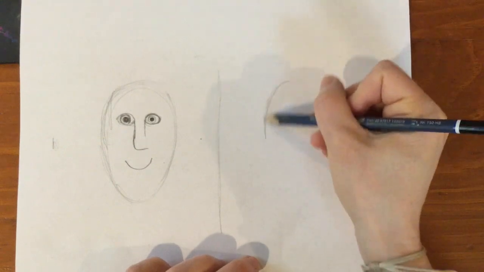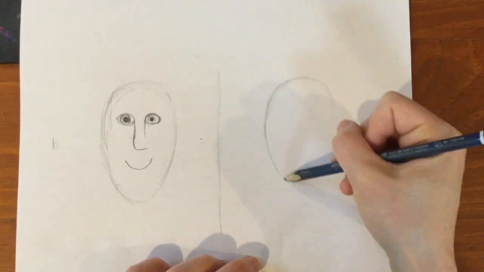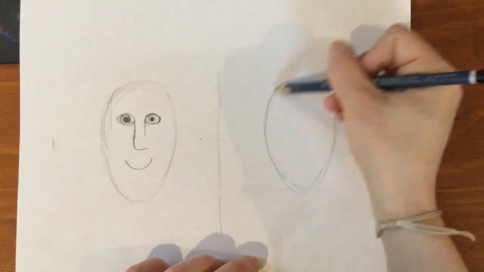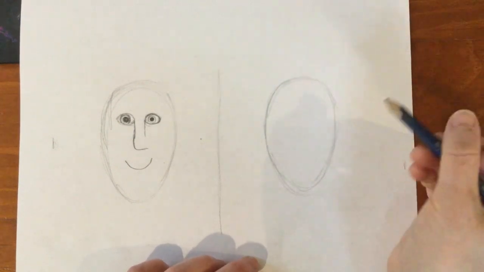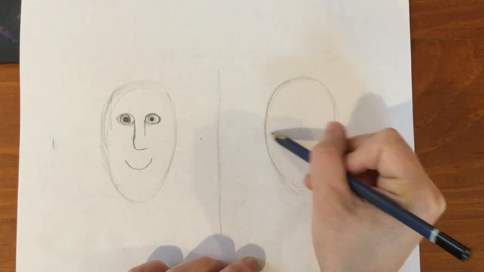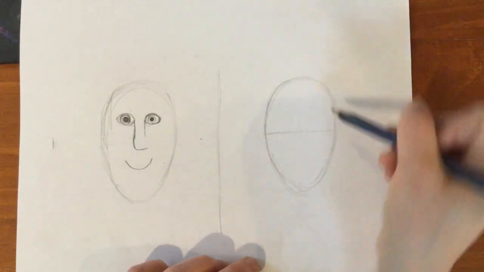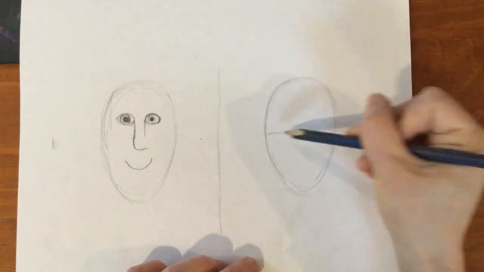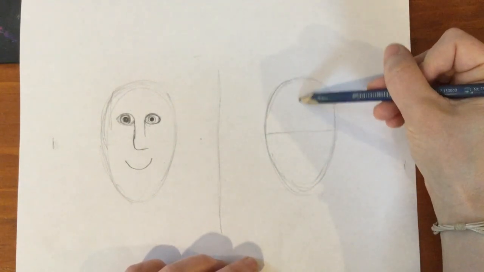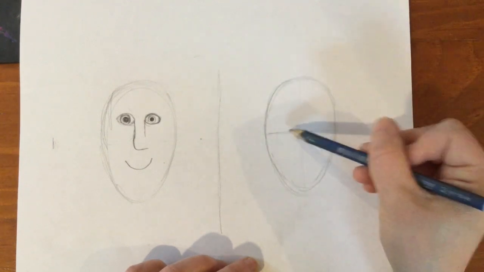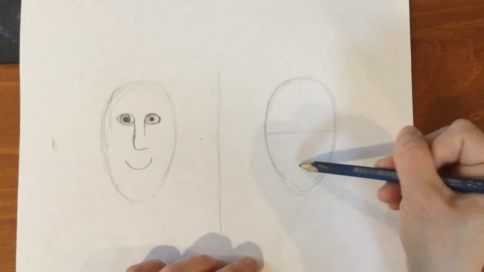So what I like to do when I'm drawing a face is lightly sketch out the shape of the head. And then I like to lightly draw guidelines. So this is dividing the head in half. This is going to be the eye line. And then I like to draw a midline going down the middle. So my eyes will be on either side, the nose here and the mouth here.